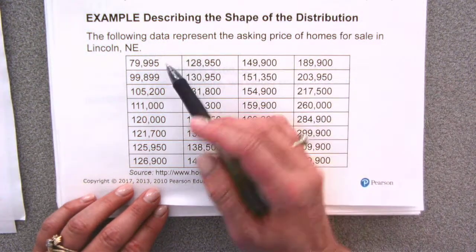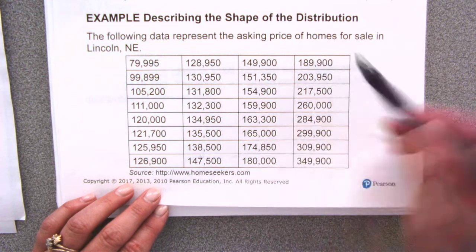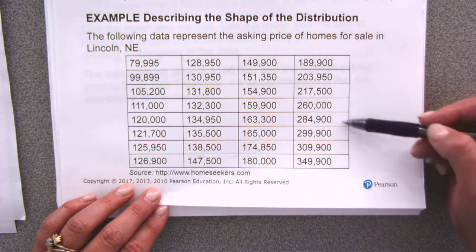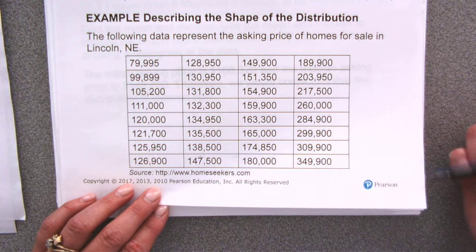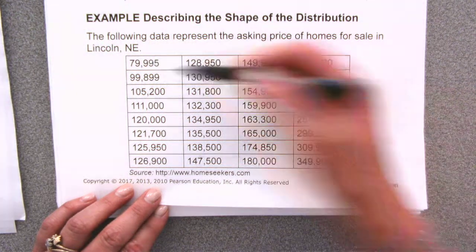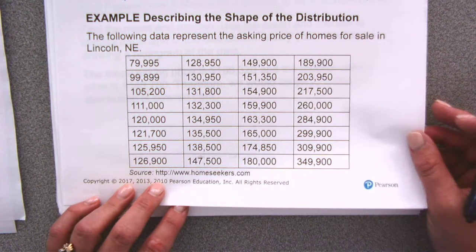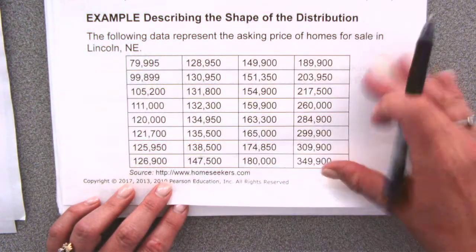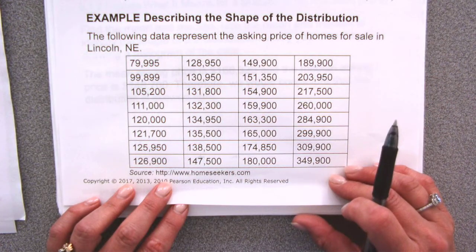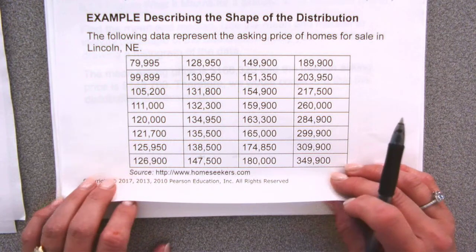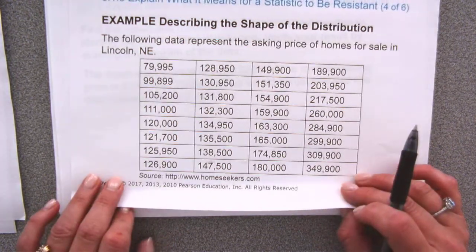So how many are there? 32? Looks like 4 by 8. Okay, so we have 32 prices, so you would add all of these up and then divide by 32. Okay, so that's going to take quite a little bit of time, right?